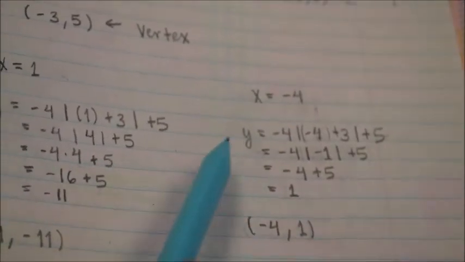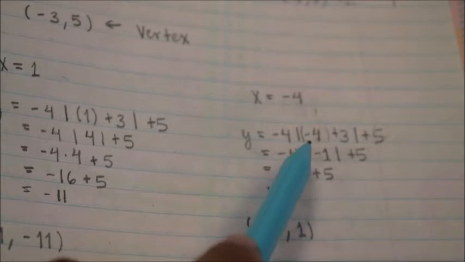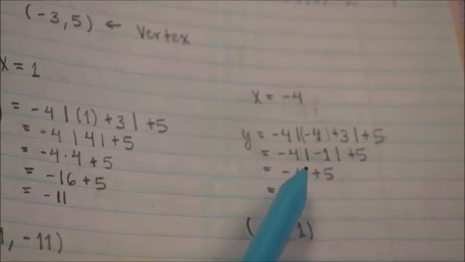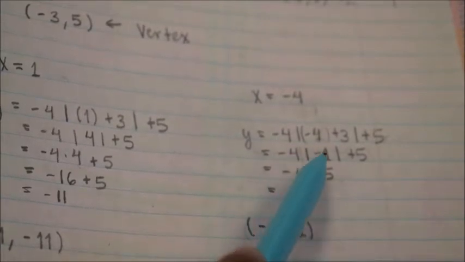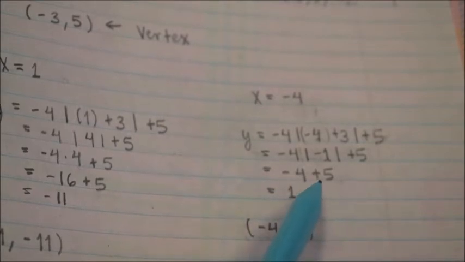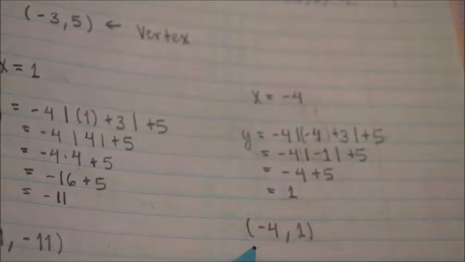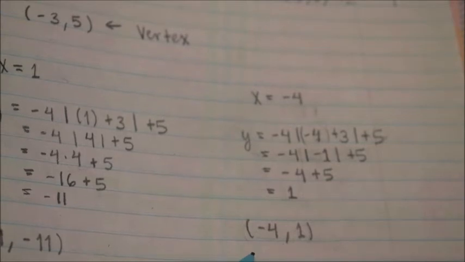So we plug in x as negative 4. Negative 4 plus 3 is negative 1, and the absolute value of negative 1 is 1. So negative 4 times 1 would still be negative 4, plus 5. Negative 4 plus 5 is 1. And your second point would be (negative 4, 1).